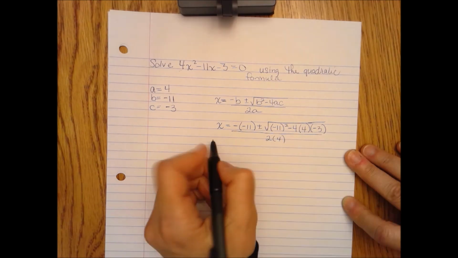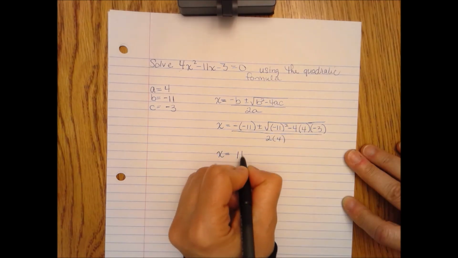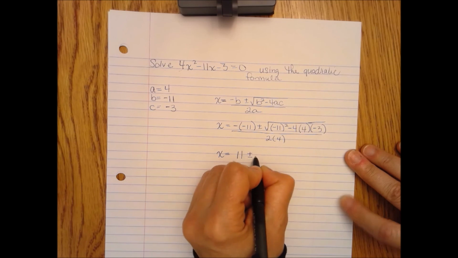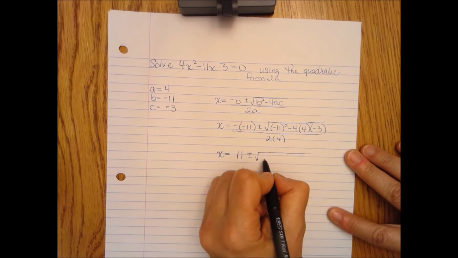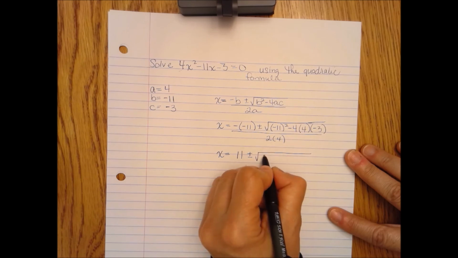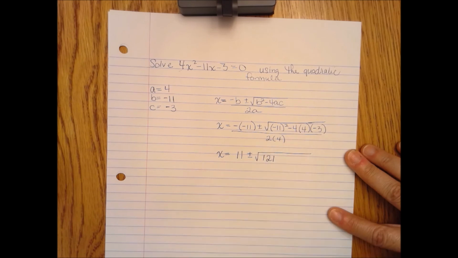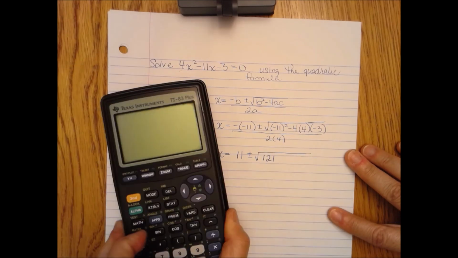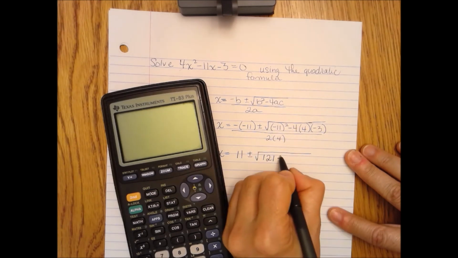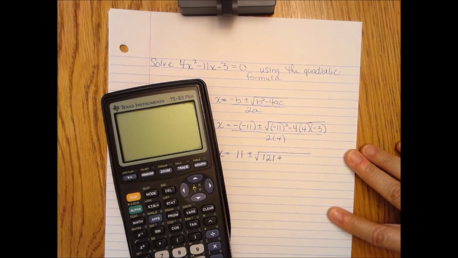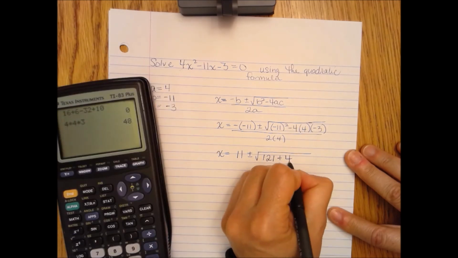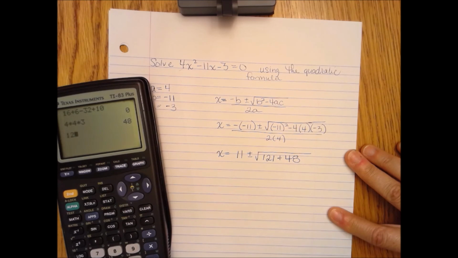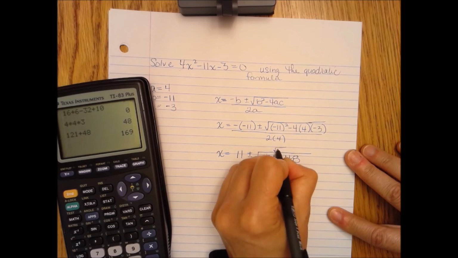Okay, I'm going to clean it up a little bit. x equals 11 plus or minus the square root. Negative 11 squared, quantity squared, is positive. This value here will always be positive. 121. This here, a negative and a negative, I'm going to be adding in here. 4 times 4 times 3, 48. What is 121 plus 48? I end up with the square root of 169.